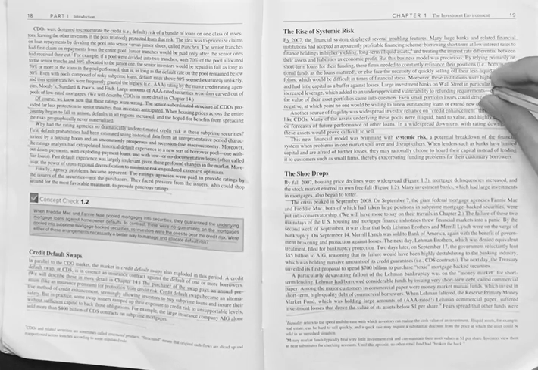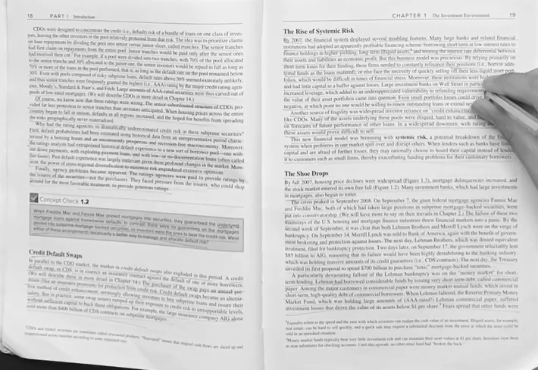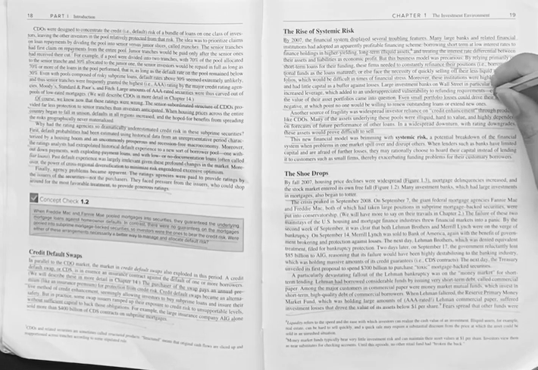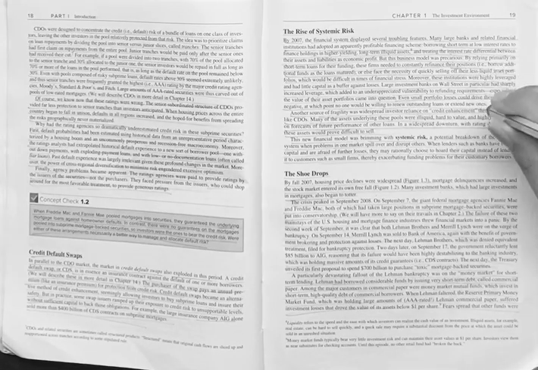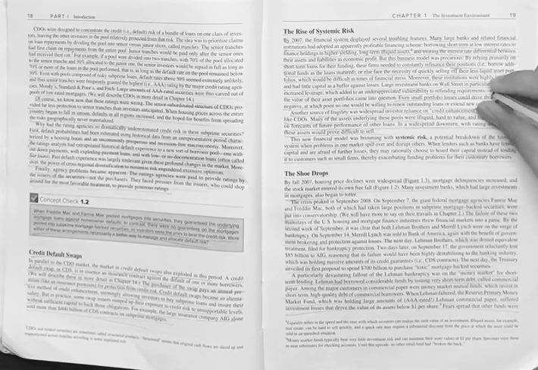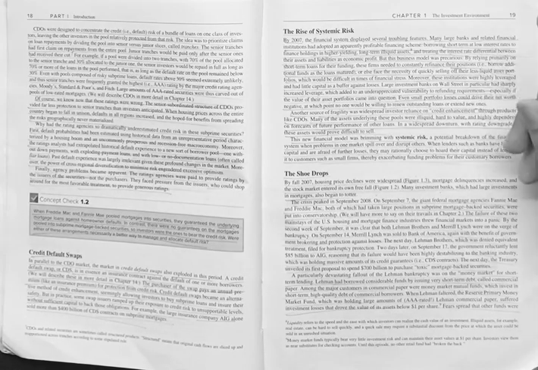Two days later, on September 17th, the government reluctantly lent $85 billion to AIG, reasoning that its failure would have been highly destabilizing to the banking industry, which was holding massive amounts of its credit guarantees, CDS contracts. The next day, the Treasury unveiled its first proposal to spend $700 billion to purchase toxic mortgage-backed securities.